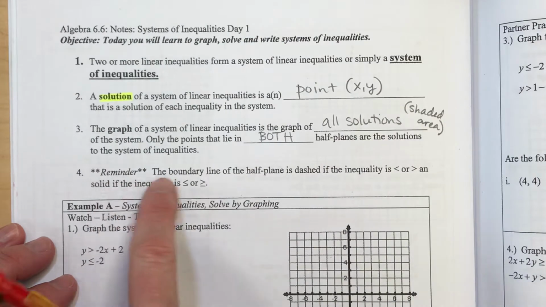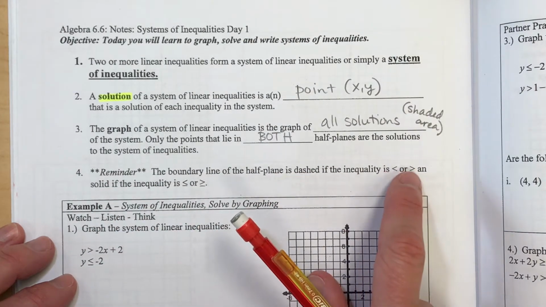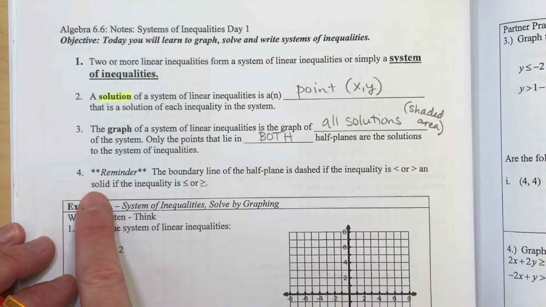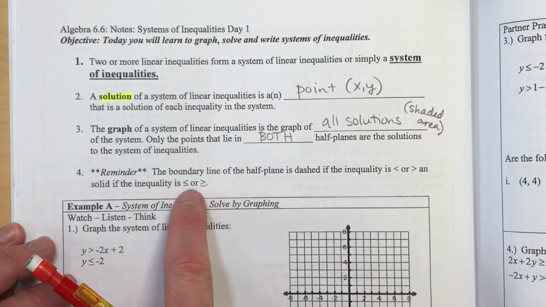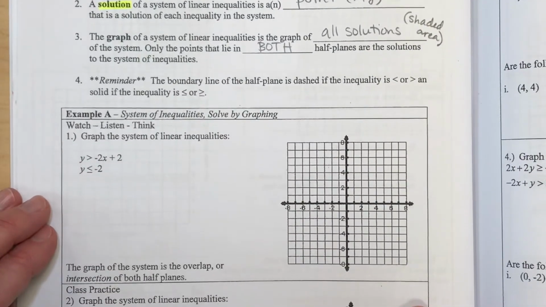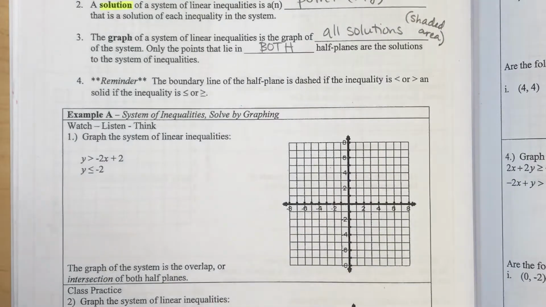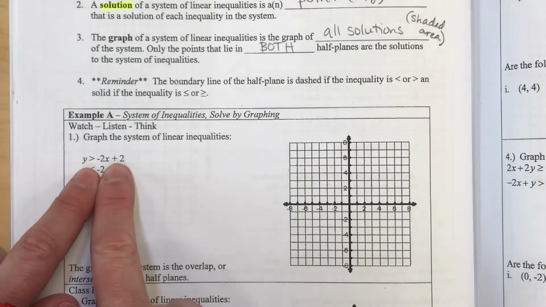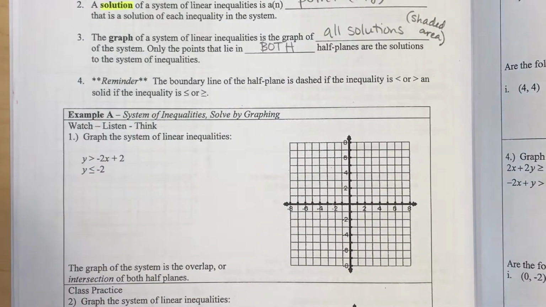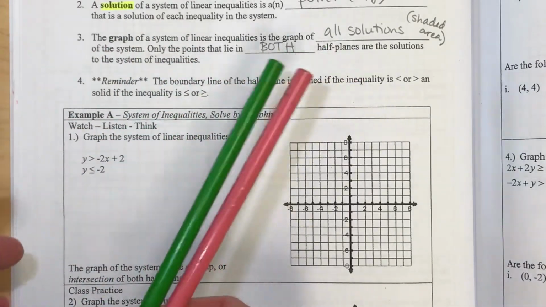Now a reminder, the boundary line of the half plane is dashed if the inequality is less than or greater than, and it will be a solid line if you have that solid line underneath your inequality. So if we have a system together, we want to look for the shaded region that works for both, which you'll see is going to be a double shaded region. So I'm going to graph this first equation here, and I'm going to use colored pencils today just so you can kind of see the double shading a little bit easier.